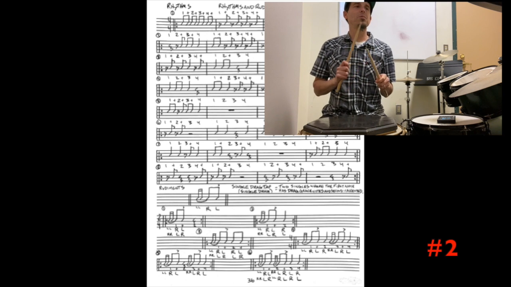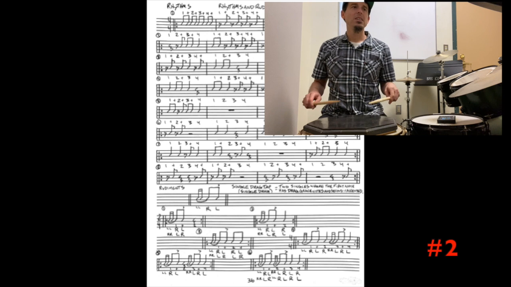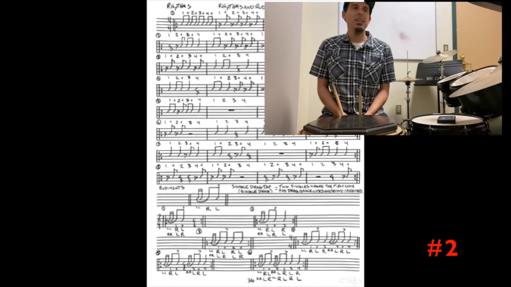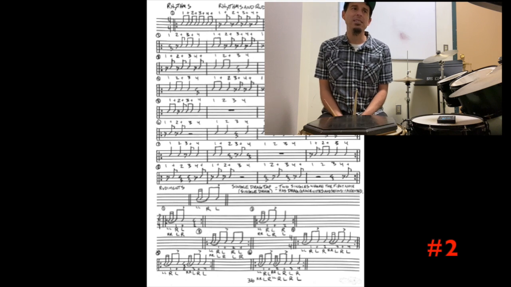Here's number 2. 1, 2, left, left, right, left, right, left, left, right, left, left, right, left, right, left, left, right, left. Okay, for number 3, we're going to do a similar concept, but we're going to put 8th notes on beat 2. So it'll be a left, left, right, left, right, left.